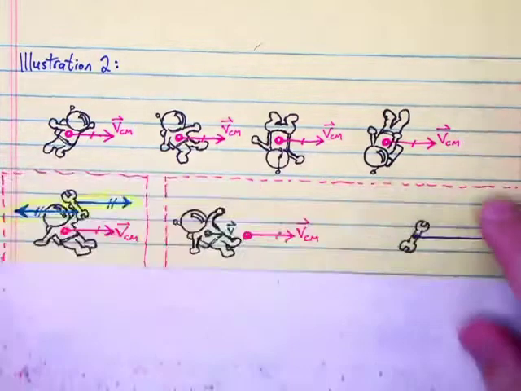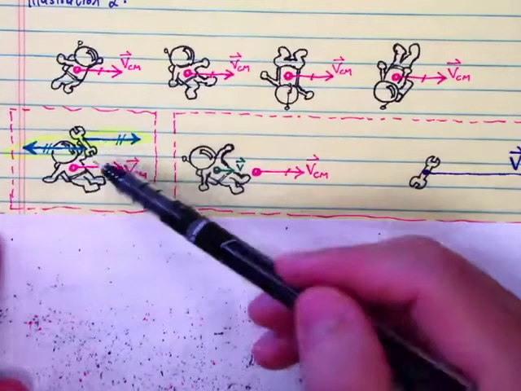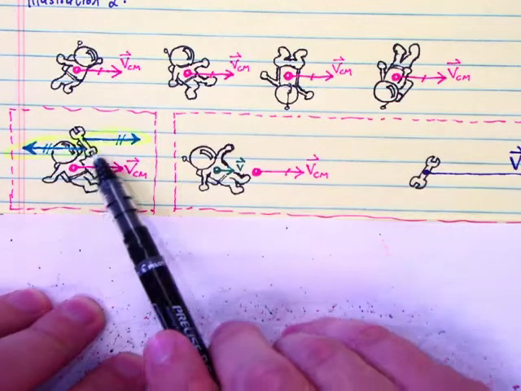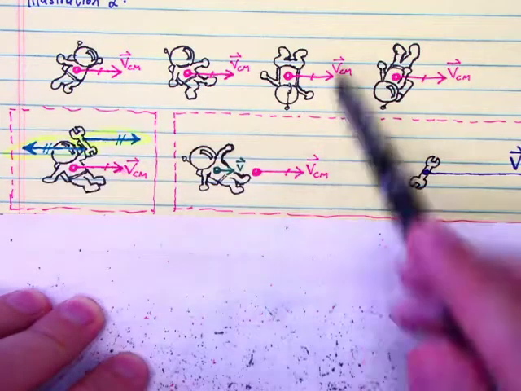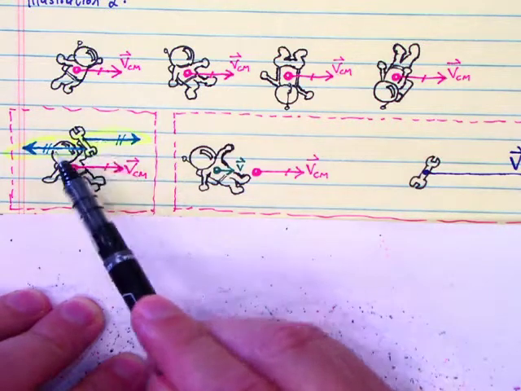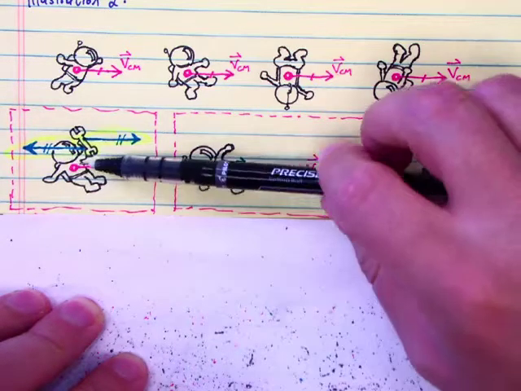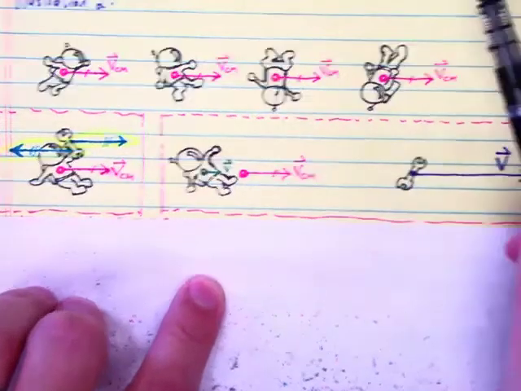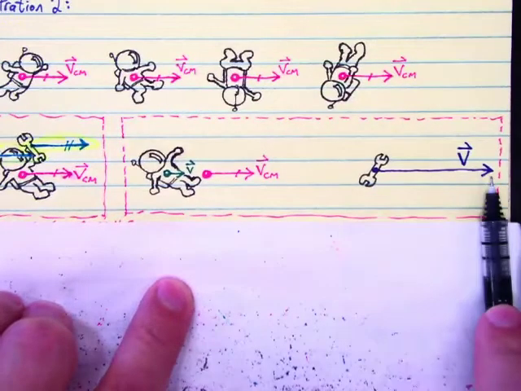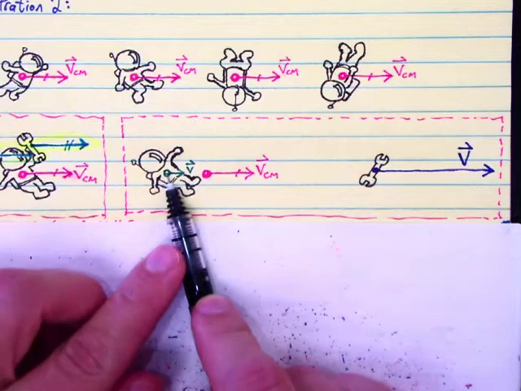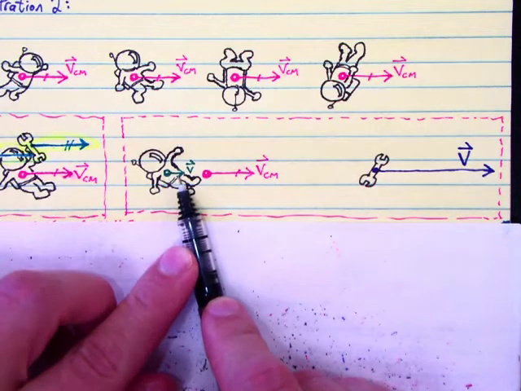Unless she finds that she has this enormous wrench on her belt. And if she picks up that wrench and hurls it as hard as she can to the right, then she is exerting a force on the wrench. The wrench will be exerting an equal and opposite force to the left back on her. So a moment later, here's the wrench now hurtling off to the right, and here she is still moving to the right perhaps, but more slowly.